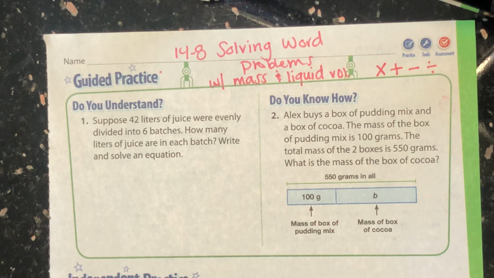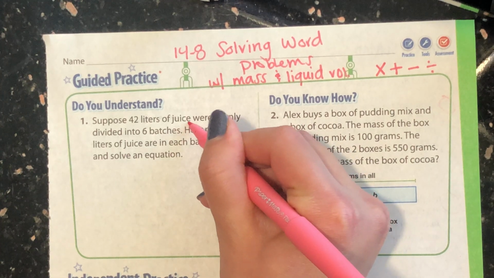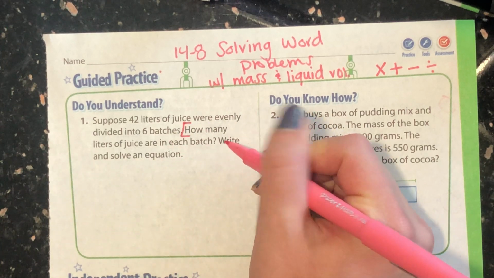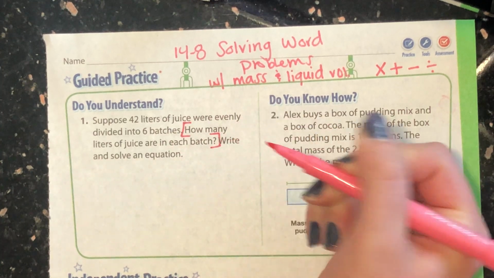Number 1. Suppose 42 liters of juice were evenly divided into 6 batches. How many liters of juice are in each batch? Write and solve an equation. So we're going to use our strategy that we learned already for solving word problems. I need to figure out how many liters of juice are in each batch.